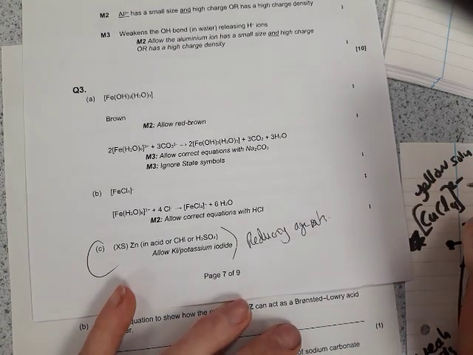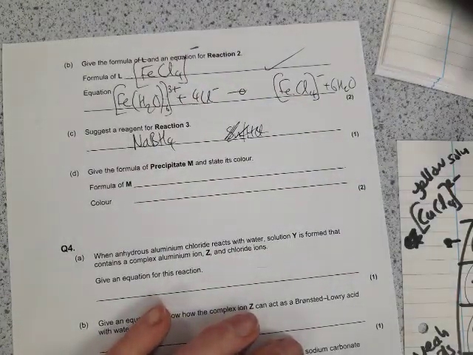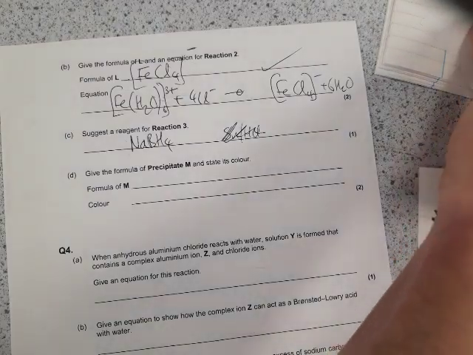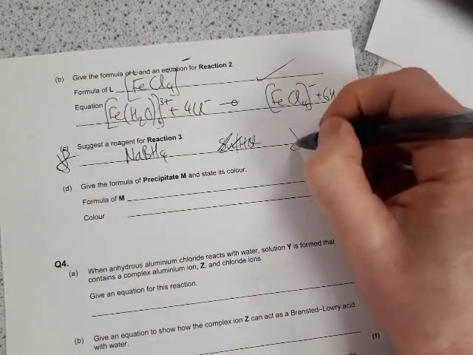Reducing agents, iron 3 plus to iron 2 plus. I do think that NaBH4 should do it. I'm going to back myself on that, but I'll do some research into that. So, sorry, you're not getting a definitive answer to that one today.